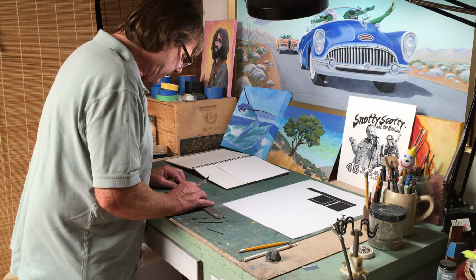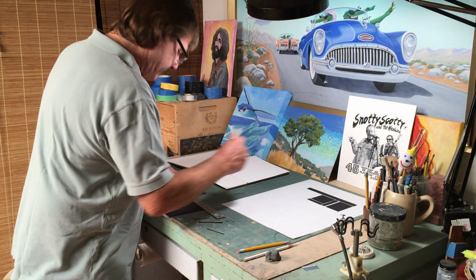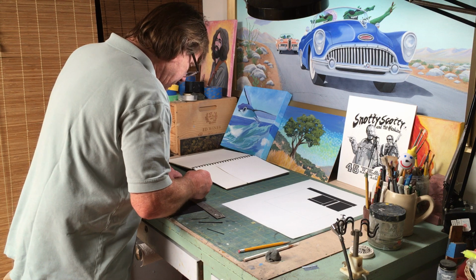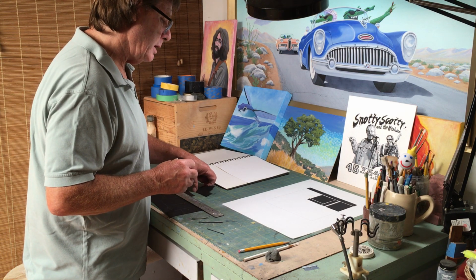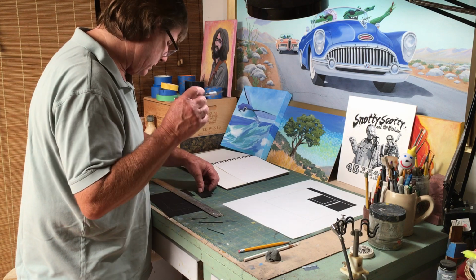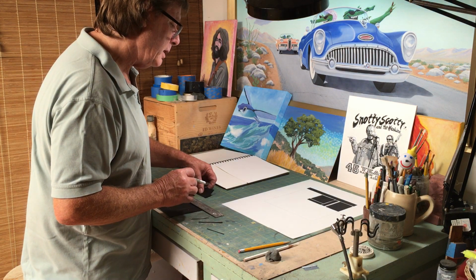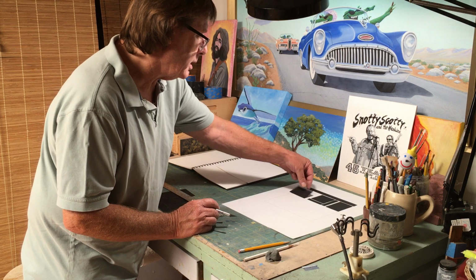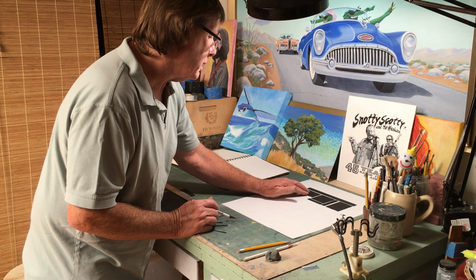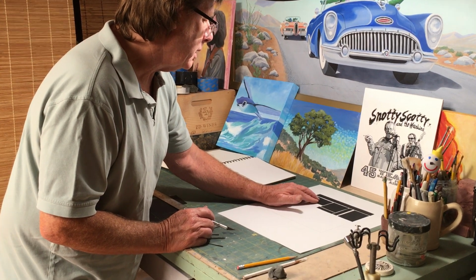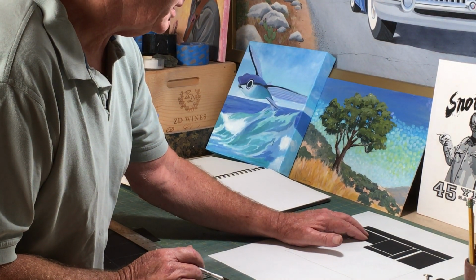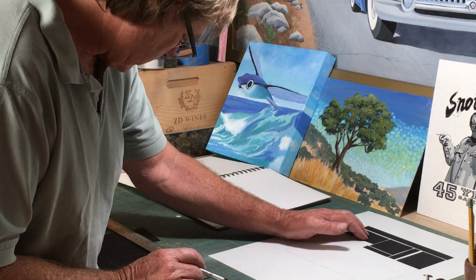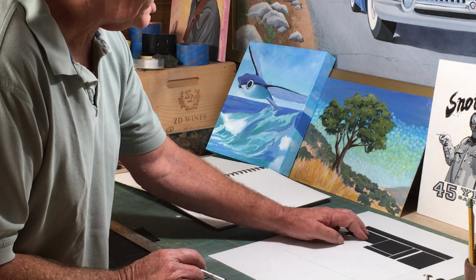Let's go up here, cut this little shape that will reside up there. Let's see, I think I want a thick line there.